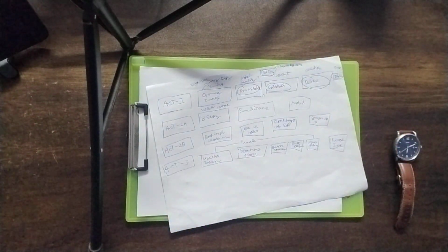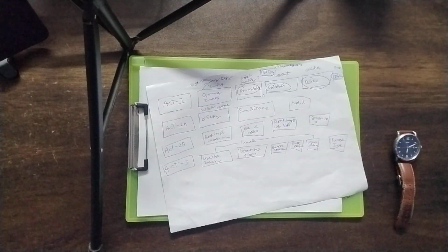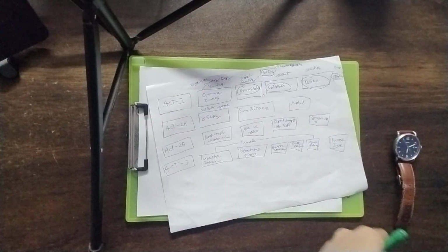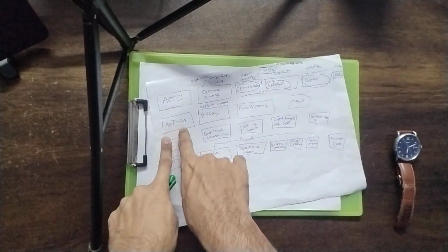And the sixth beat is break into two. This is where the protagonist makes the choice to enter the new world, and the journey begins. Cooper boards the Endurance spaceship, leaving Earth for a dangerous, unknown interstellar quest. With this break into two, we enter the second act, Act 2A.